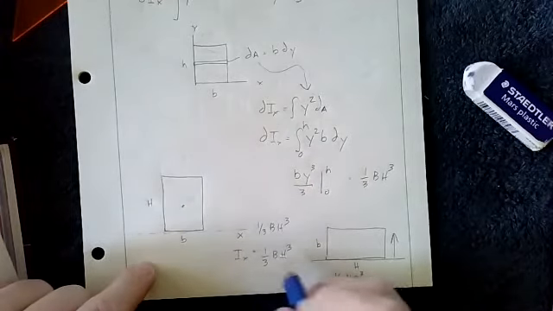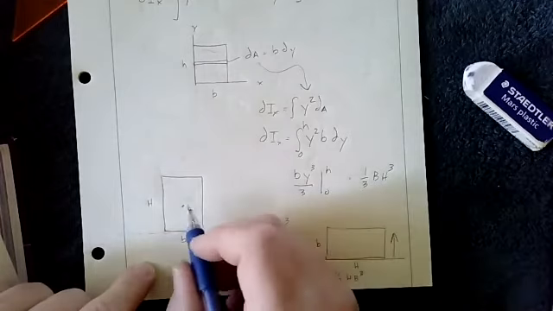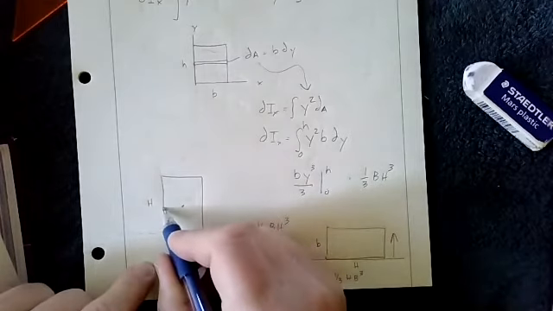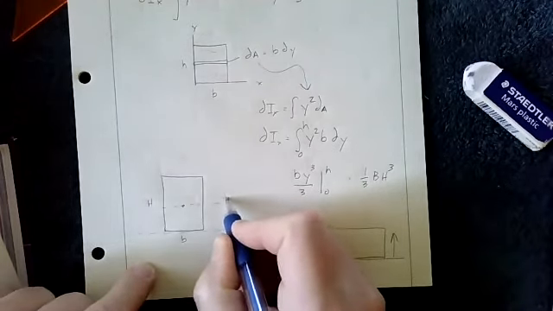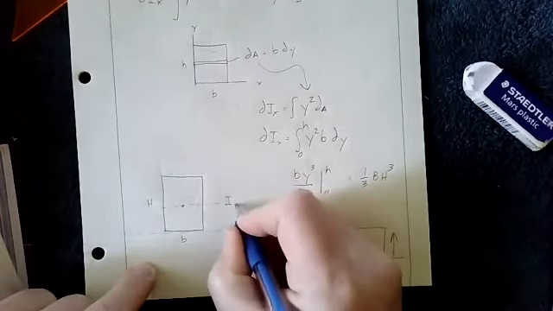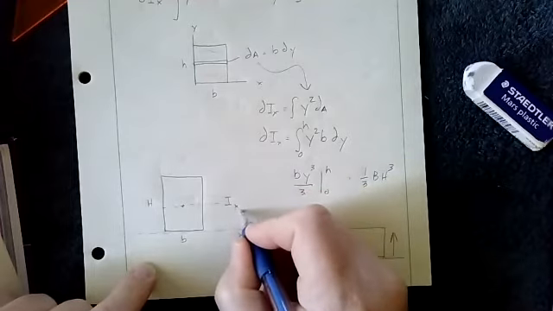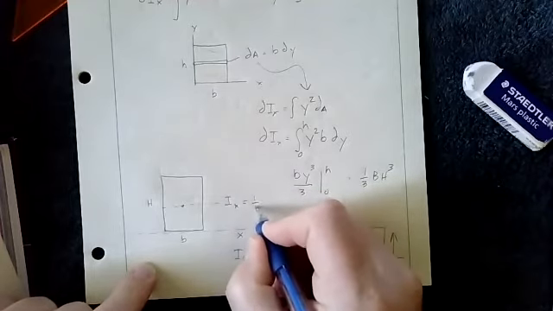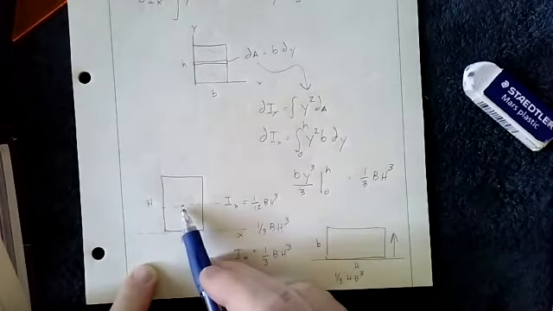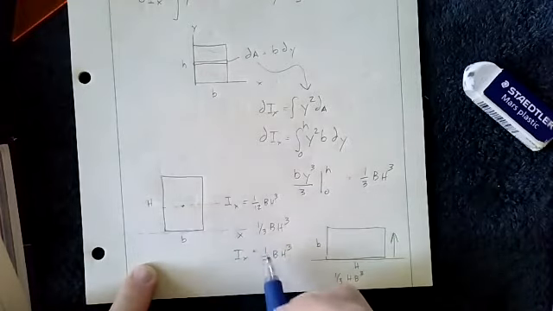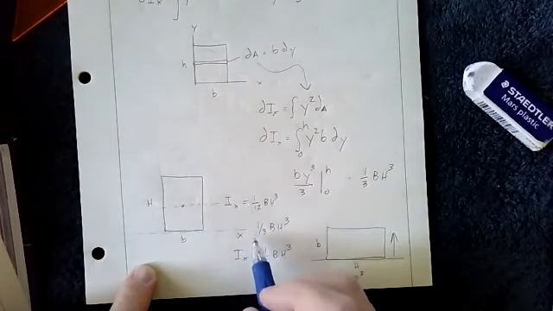So this is a number that you could look up, and you would also get it about the center. If you want to know Ix about the center, it would be equal to 1/12 bh cubed. Because if you're rotating about the center, it's not going to be as great a number as that. And I'll show you how that was derived in a second.